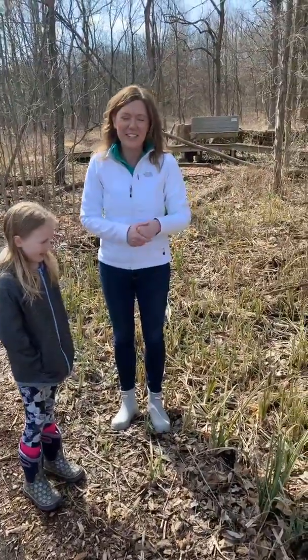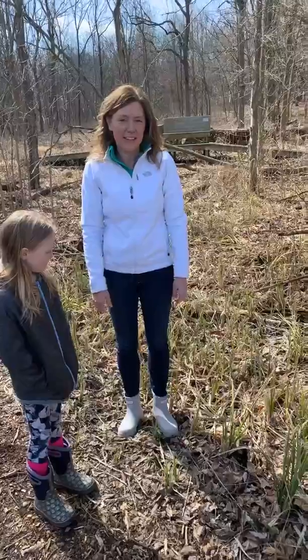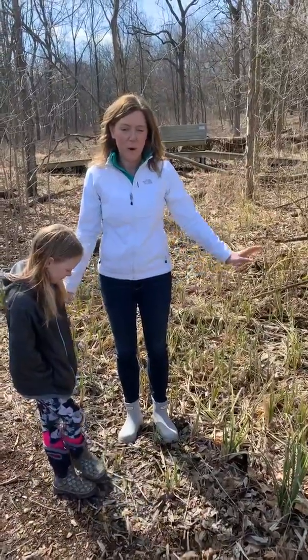Okay, I think we're gonna journey to another little different type of wetland here near the Celery Bog and tell you a little bit more about that wetland in a minute.